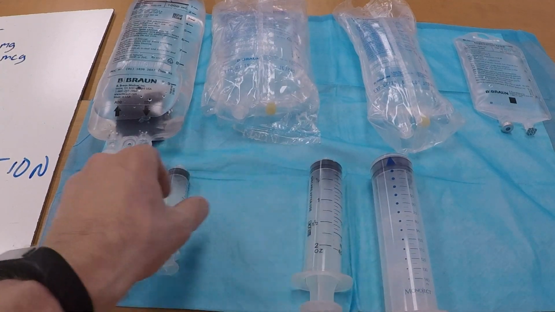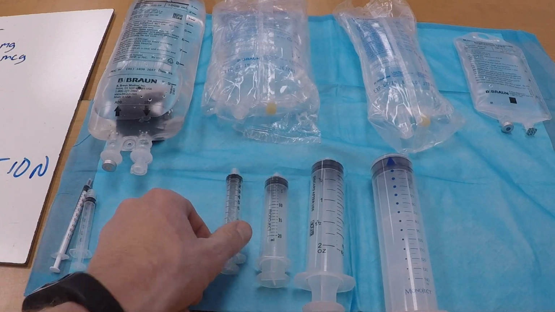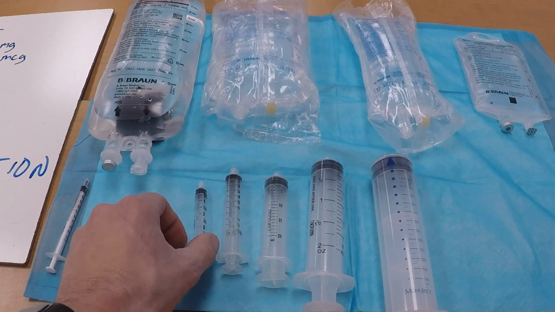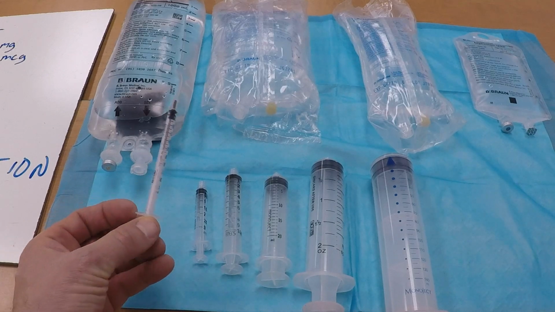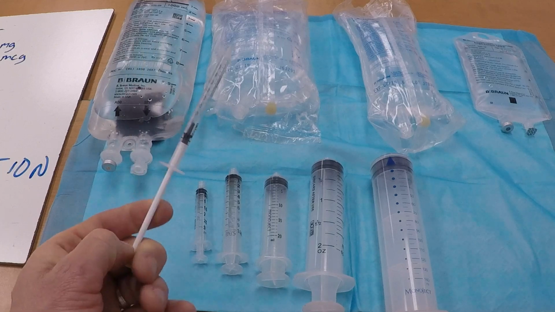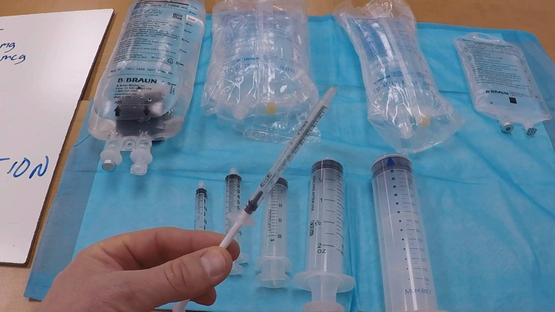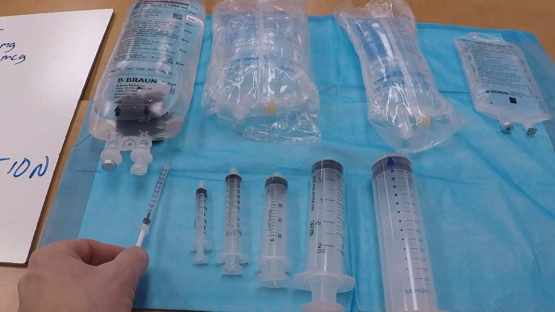Now, to draw up medications, we're going to use syringes, and these are different size syringes. So this is 1 milliliter, and if we were to take 1,000 of these syringes, that would make 1 liter.